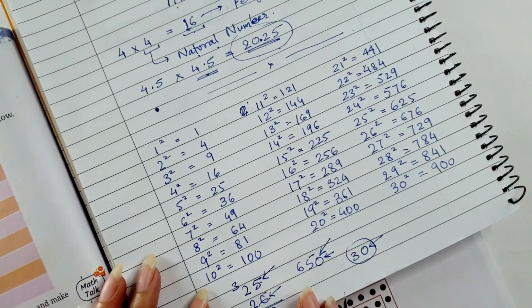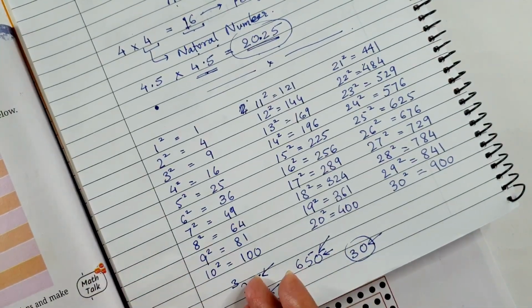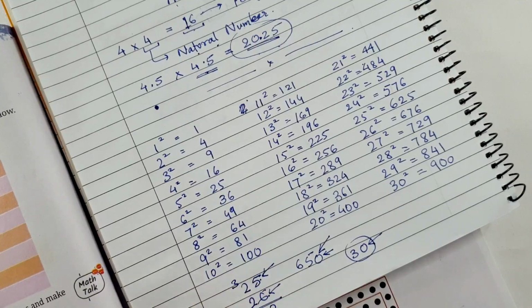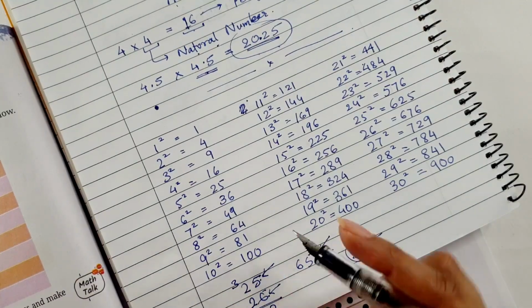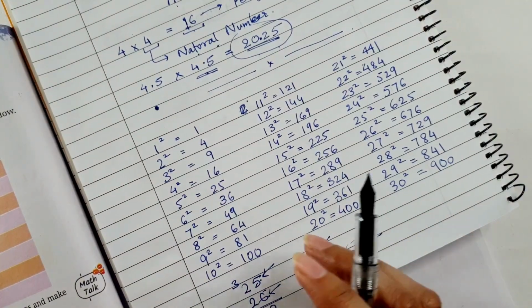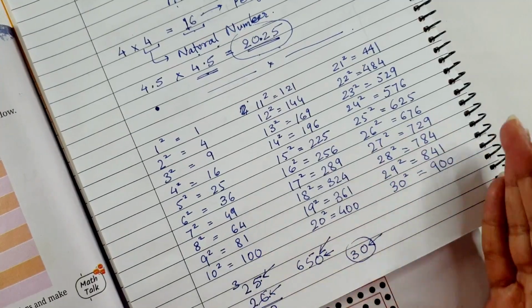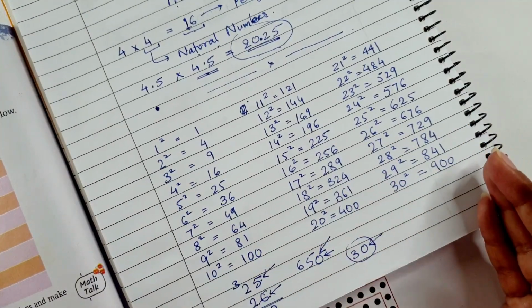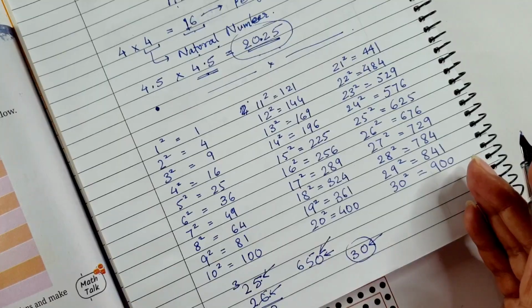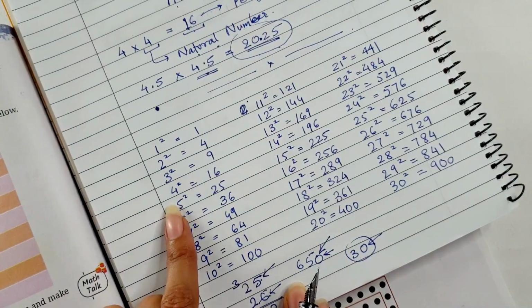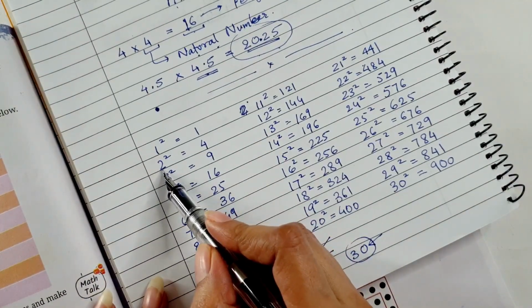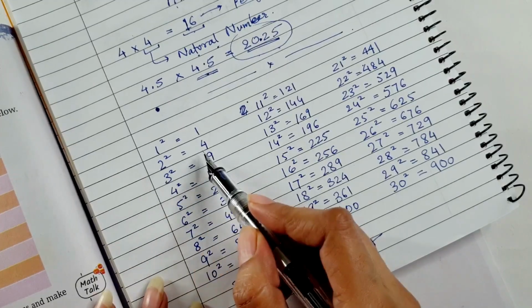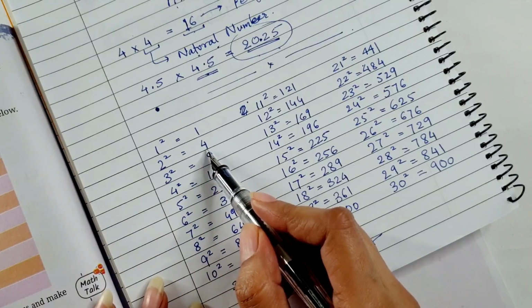That also means that no matter what number comes before 5, as long as the units digit is 5, the square will always have the units digit 5, right? Then if the unit digit is 2, the answer will always have a unit digit of 4.